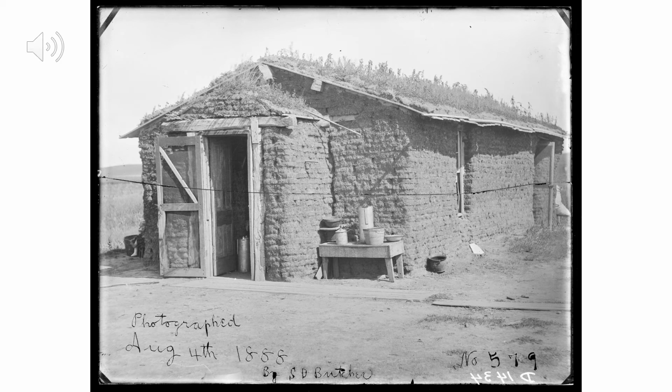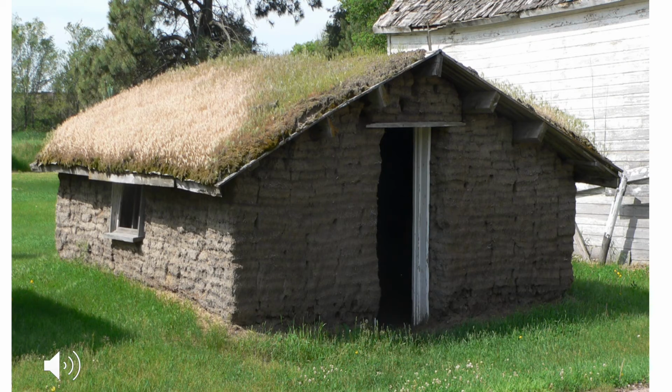And here's another picture of a sod house. I see the kitchen pots and pans are in front of the house. I also see that this picture was taken on August 4th, 1888 by S.D. Butcher. Can you see grass growing on the roof of this sod house?